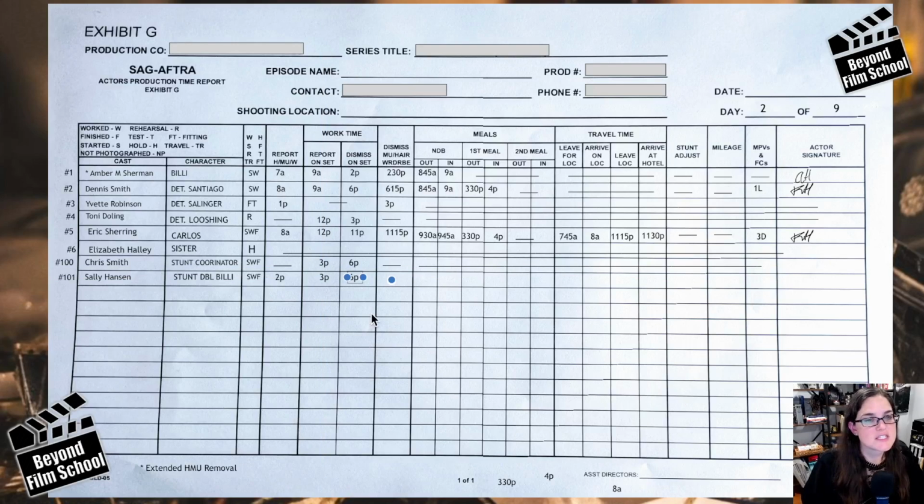And obviously, since this person is going to be doubling Billy, they are going to be in hair, makeup, wardrobe. So you want to make sure that they have their dismissal 15 minutes. Probably not that extensive, but I will say that stunt performers will be down to the minute. If their dismissal time is more than 15 minutes, they want it to reflect whatever it is to the minute. And you have to just put a little note there.